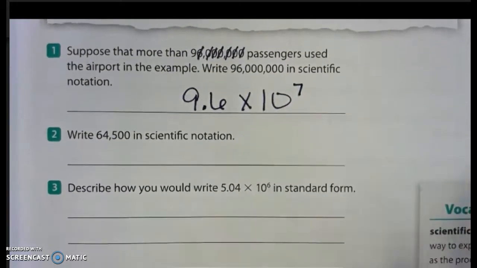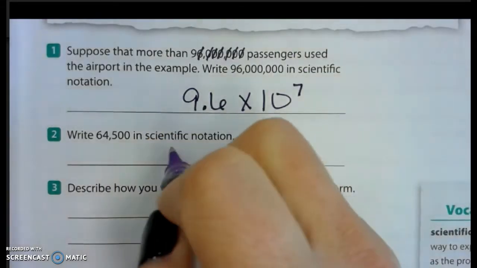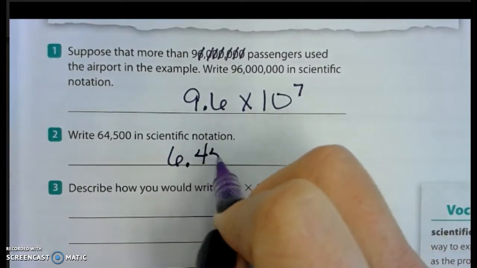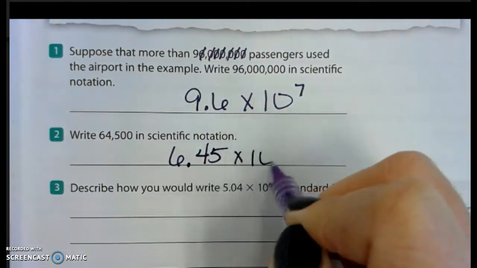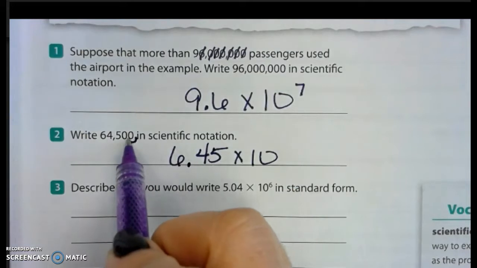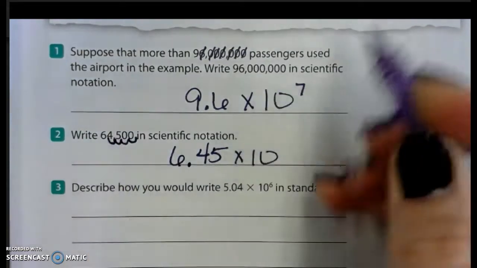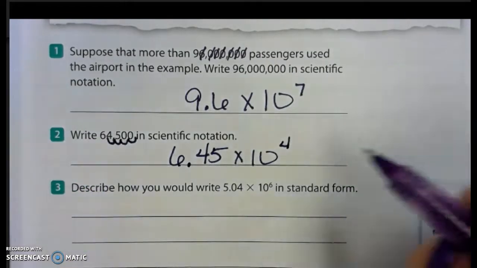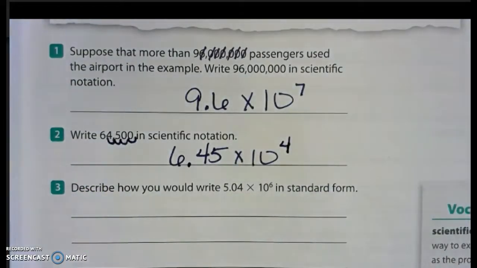Number 2, write 64,500 in scientific notation. We want that constant to be between 1 and 9. If we put the decimal after the 6, we end up with 6.45 times 10 to the, we're going to move 1, 2, 3, 4 place values. Now, 64,500 is greater than 1, so our exponent is positive.